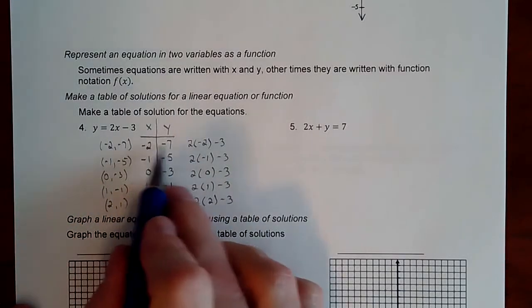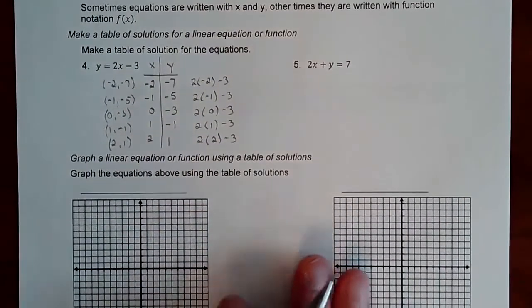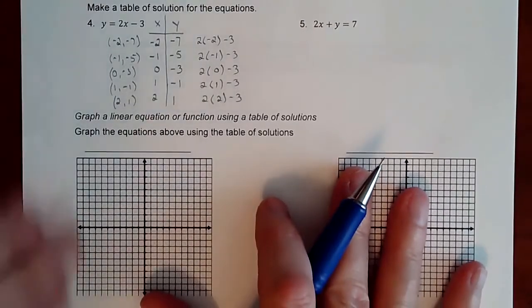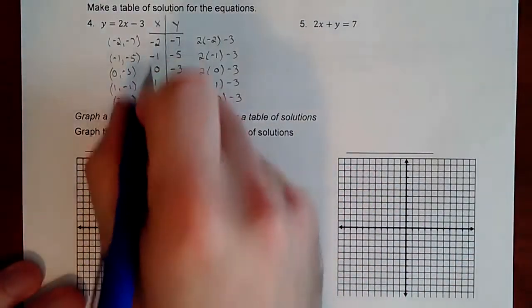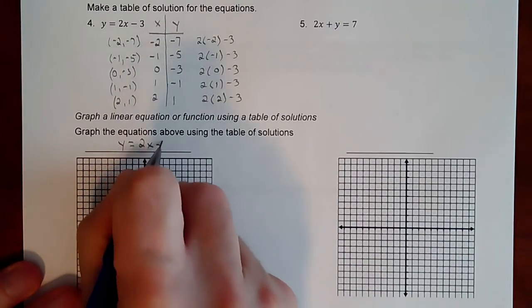Those are my x's and y's, so I can just write them as a coordinate if I want to. If there's a pattern here, there should definitely be a pattern on your graph. There's a visual representation of it. It says we're going to graph the equation above using the table. So here's our equation of 2x minus 3.